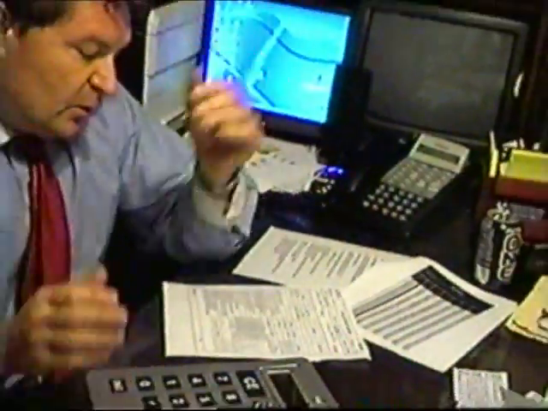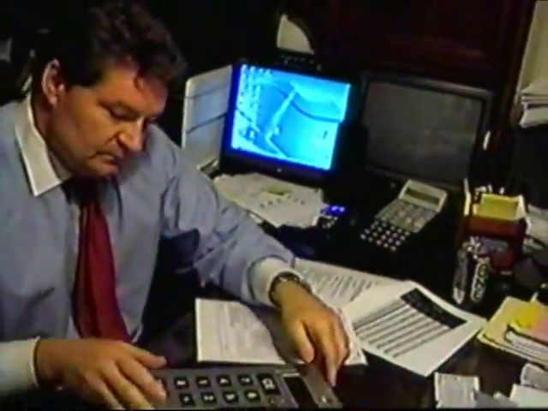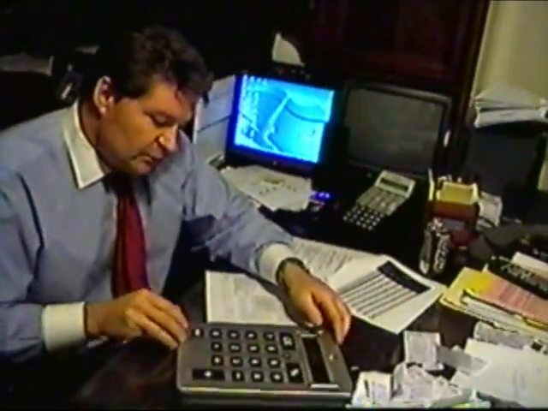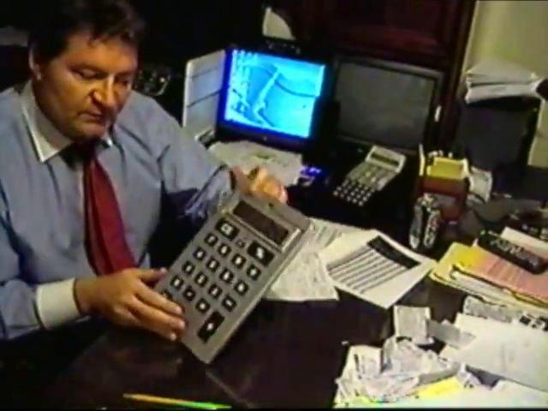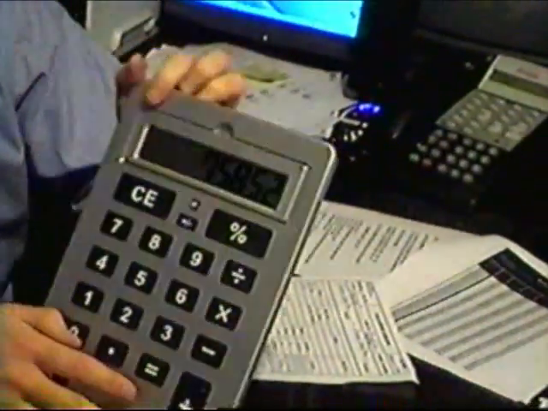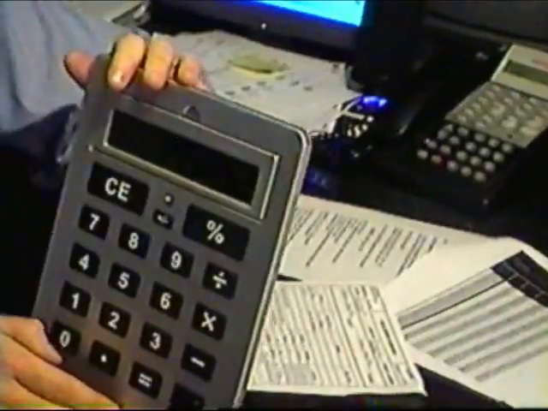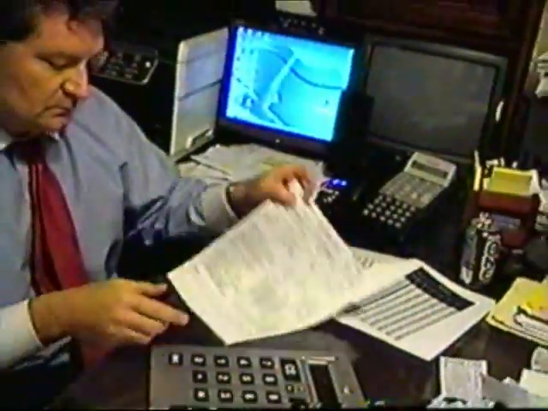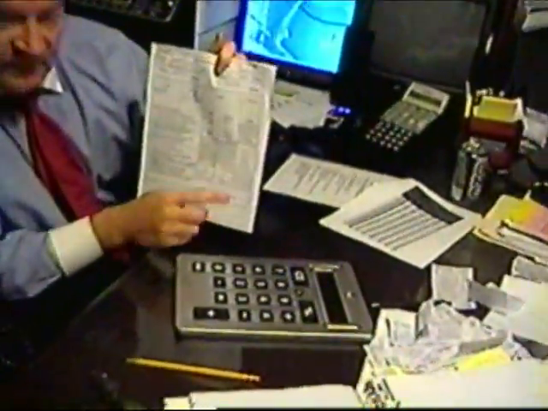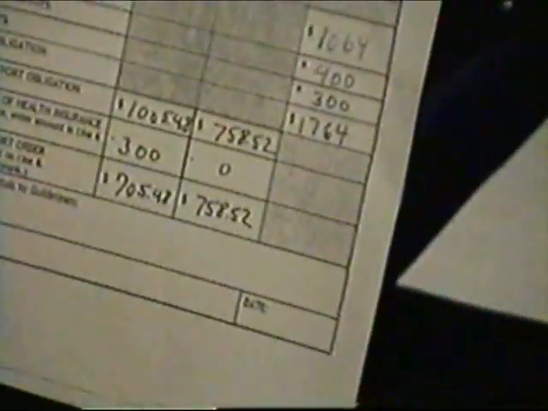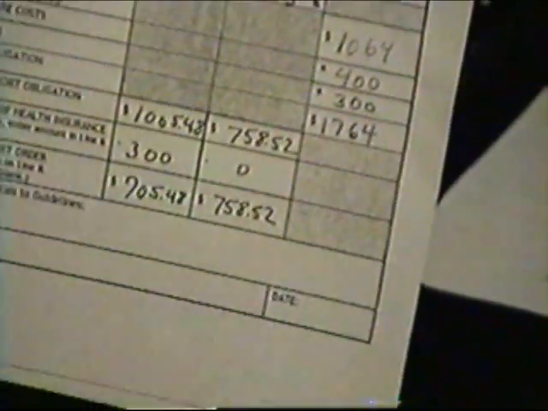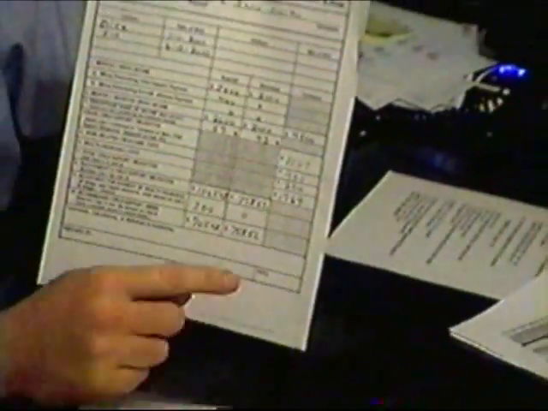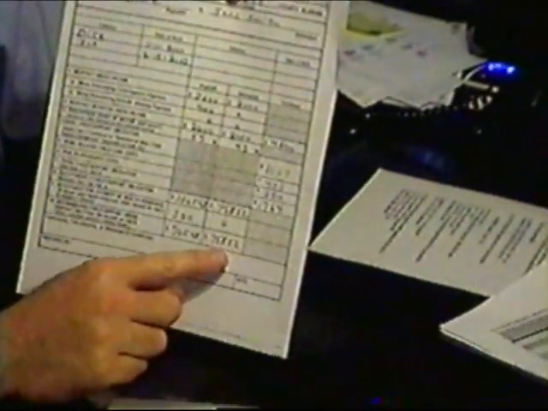Now, let's go back and determine Jane's amount. In order to do this, we go back to our $1,764, and we multiply that by 43%, because she makes 43% of the income. That comes to $758.52. So we put $758.52 as her child support obligation. There are no adjustments for health insurance since it's being paid by John, so her total is $758.52.